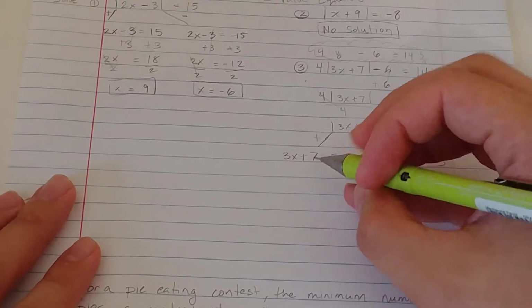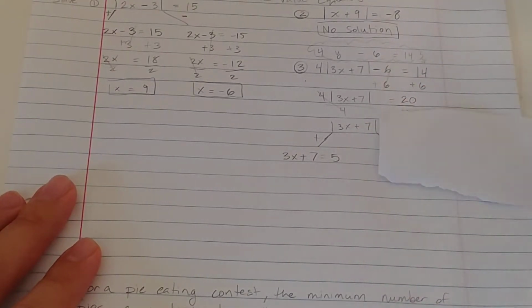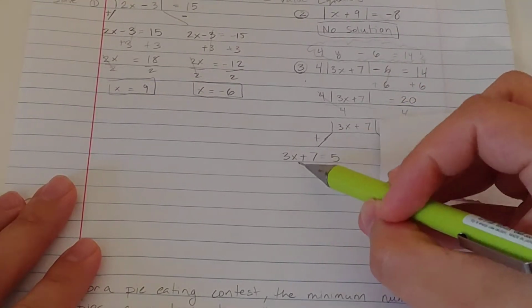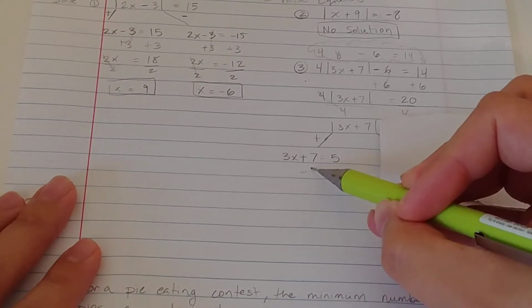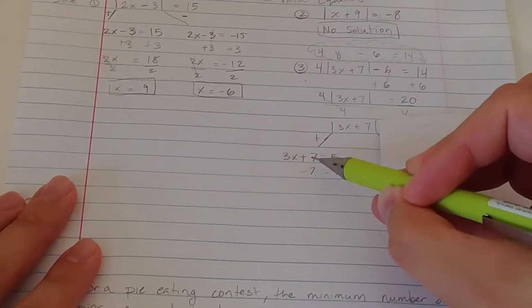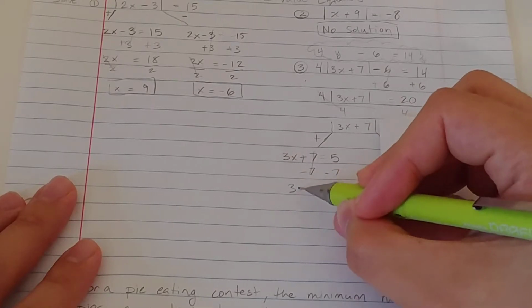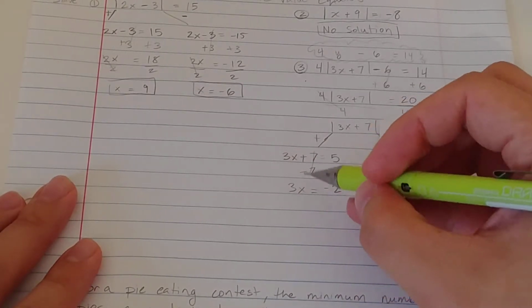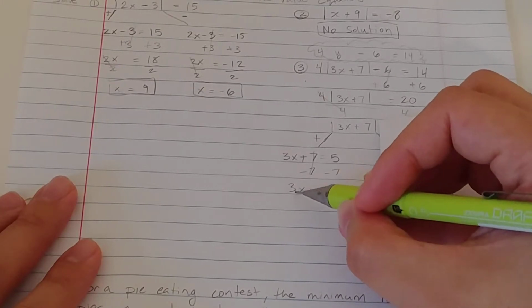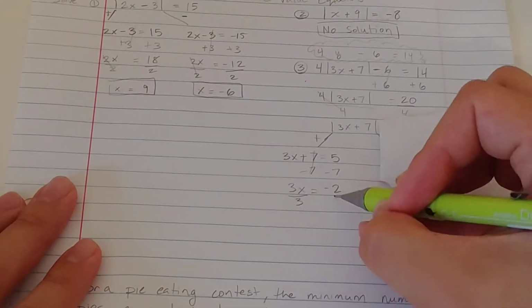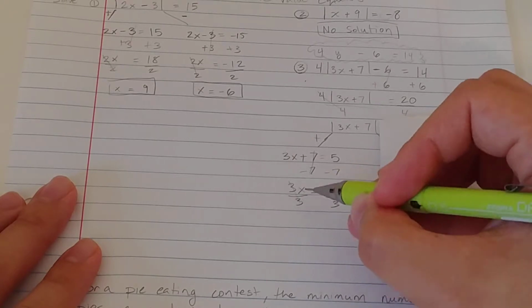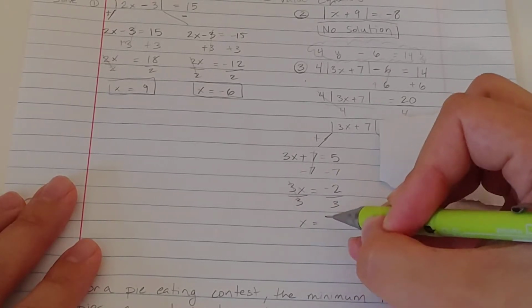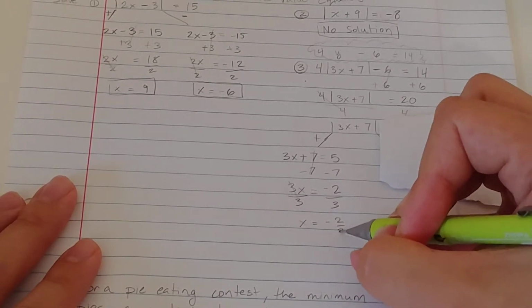So here, now we want to solve this one. We want to get rid of that plus 7. So subtract 7 on both sides. We get 3x equals 5 minus 7, which is negative 2. And the opposite of multiplying by 3 is dividing by 3. So we divide both sides by 3. And here we get x equals negative 2/3.